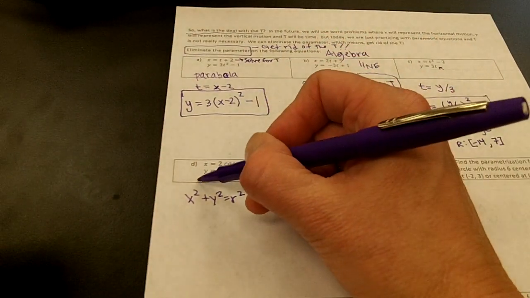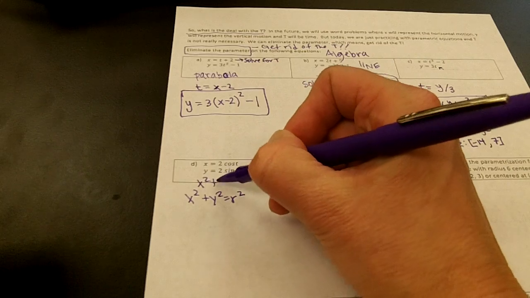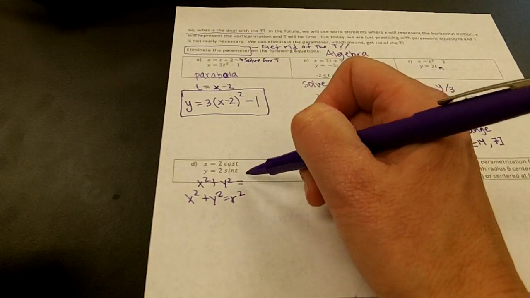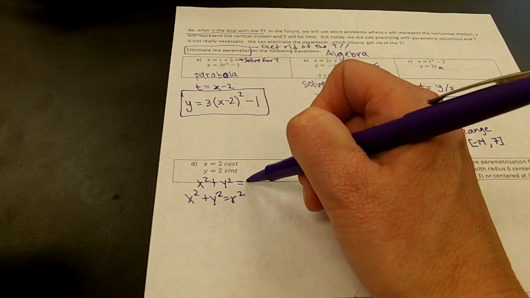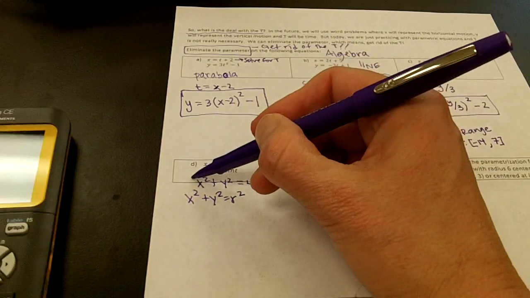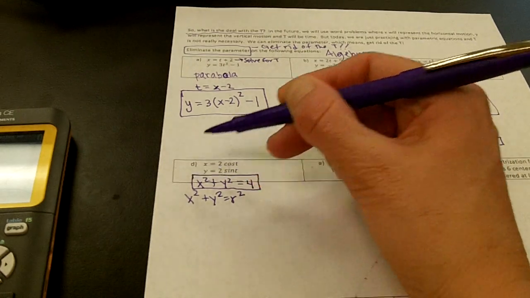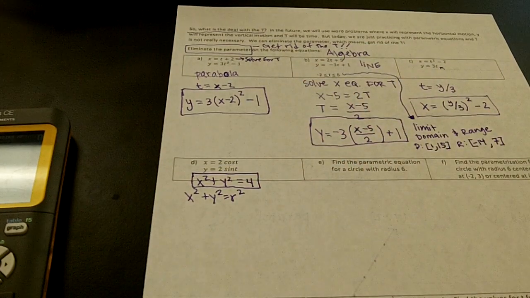So I can shortcut this one and say the equation of this circle is just x squared plus y squared equals 2 squared, because the radius is 2, so I square 2, and that's 4. That's a shortcut just by looking at the picture and coming up with the equation.